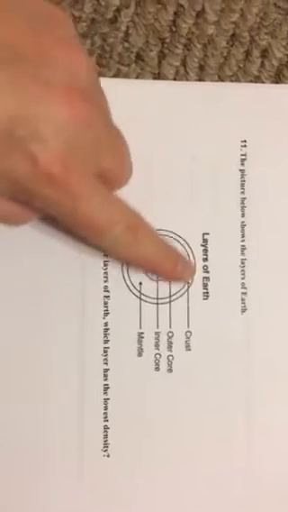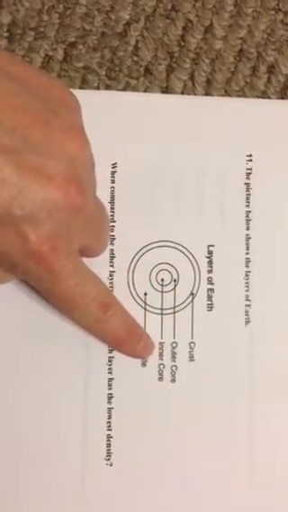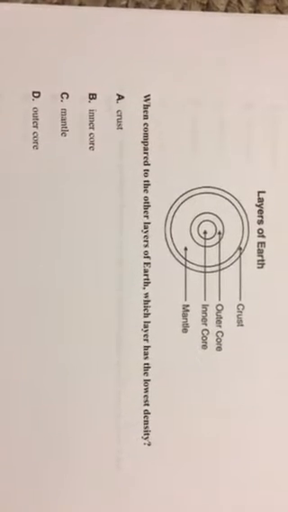Number 11. The picture below shows the layers of Earth. You can see there's crust, outer core, inner core, and mantle. When compared to the other layers of Earth, which layer has the lowest density? A. crust, B. inner core, C. mantle, D. outer core.